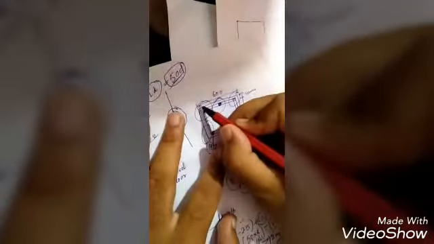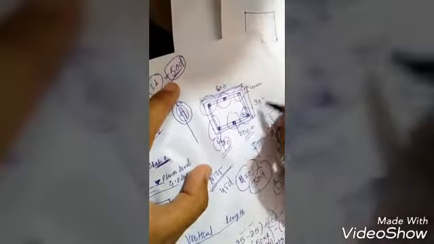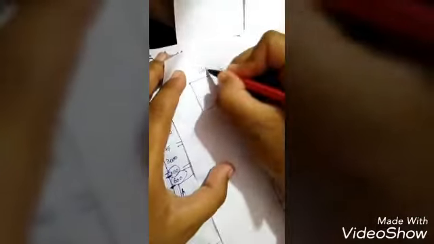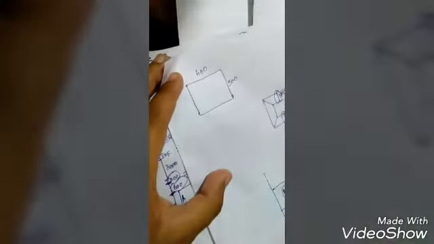If this is my stirrup here, the total length of the stirrup is 600 mm, and the width of the stirrup is 300 mm. Remember this: 600 and 300.